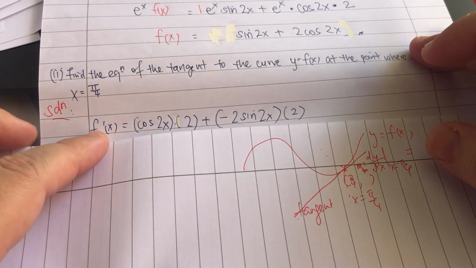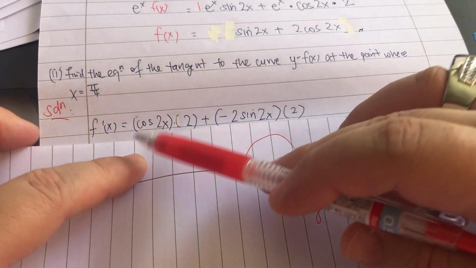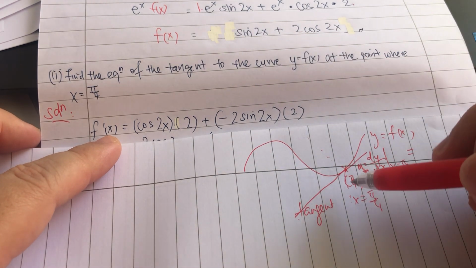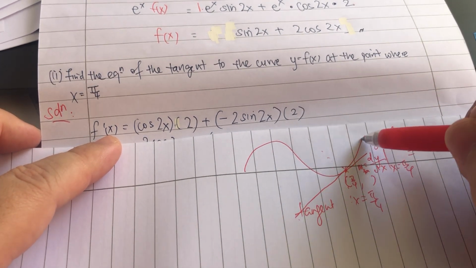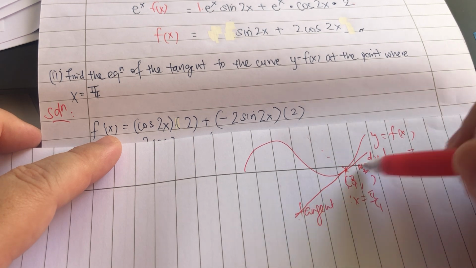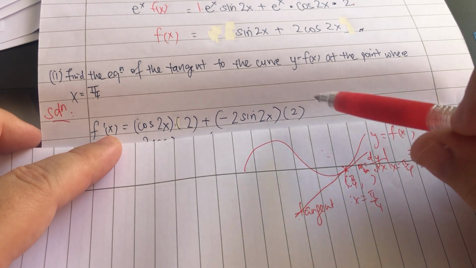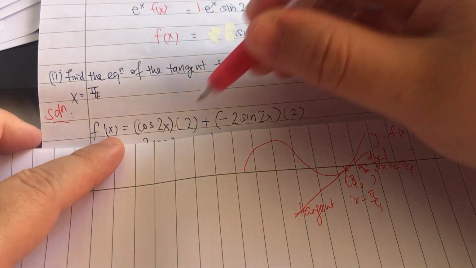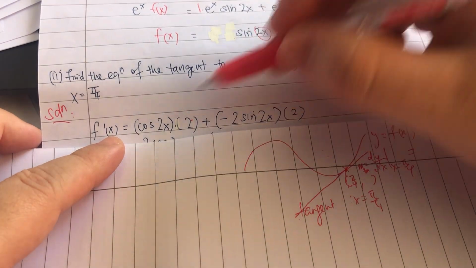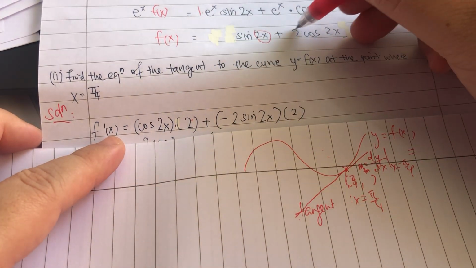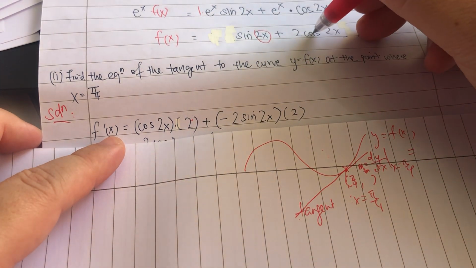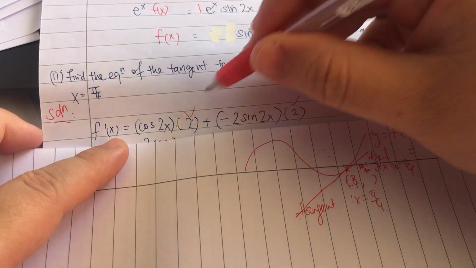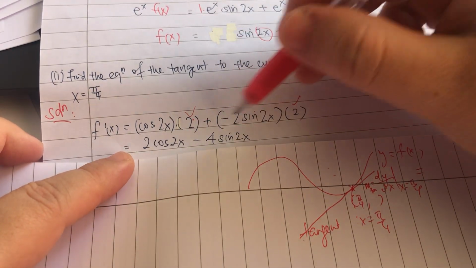Now firstly, I found f(x). Now I differentiate this f(x), because I want to find the dy/dx of this curve, which will give me the gradient of this tangent. So I differentiate sine, I get cosine 2x. Do not forget to differentiate the inside. I've said many times, but many of you still forget during prelims. Differentiate this, you get minus 2 sine x. Again, don't forget to differentiate the inside. After that, combine them together, you get this.